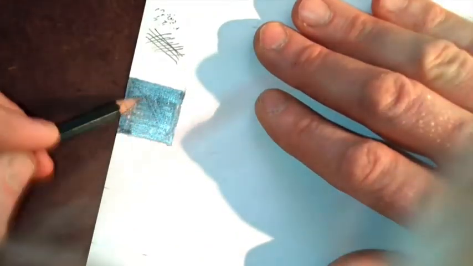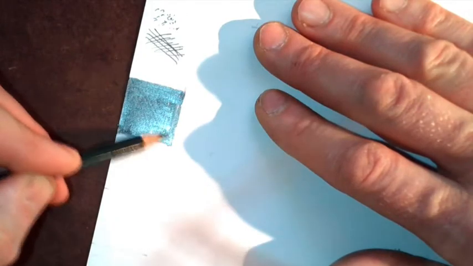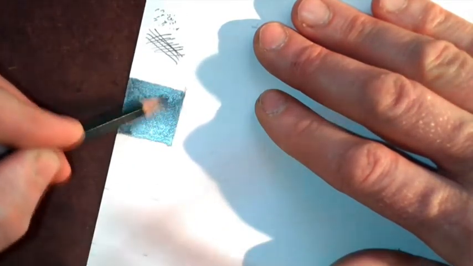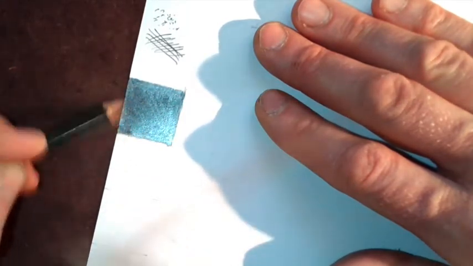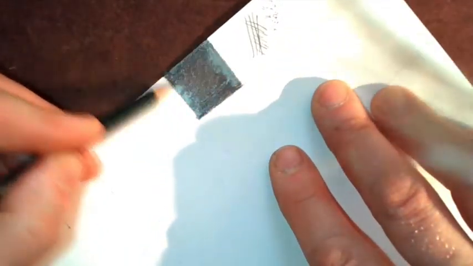I'm going to get this as dark as I can get it. There are little white spots like that, and I'll fill them in. I'm trying to see how dark I can get with this pencil, and I'm pressing really hard at this point. Don't break your pencil too much. If you do, resharpen it.